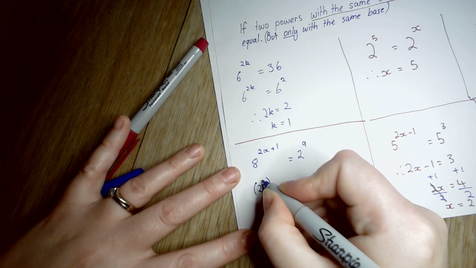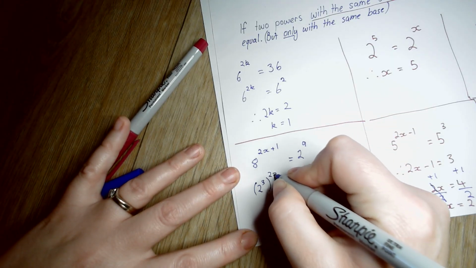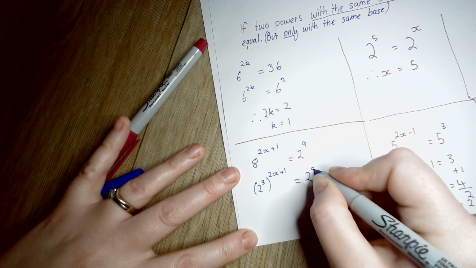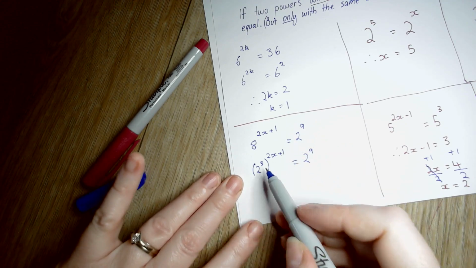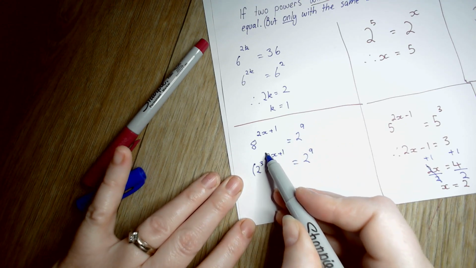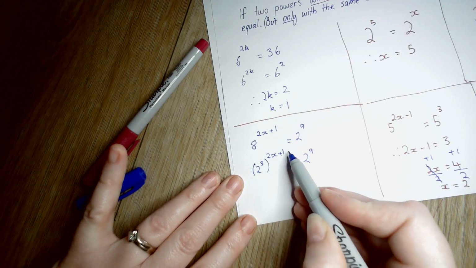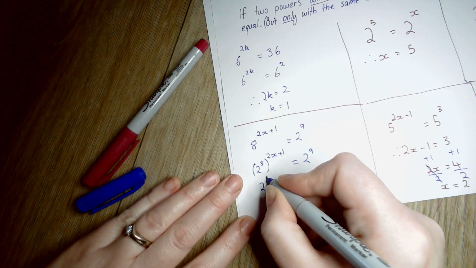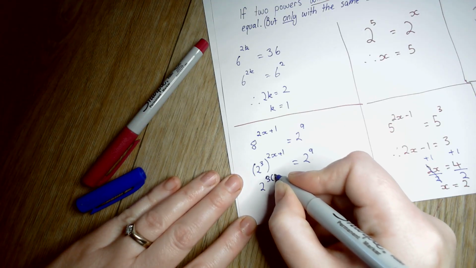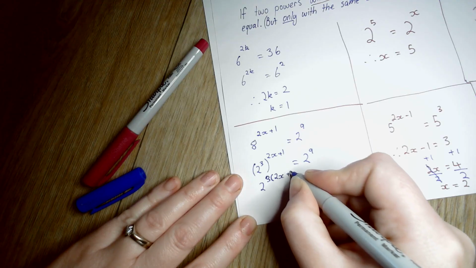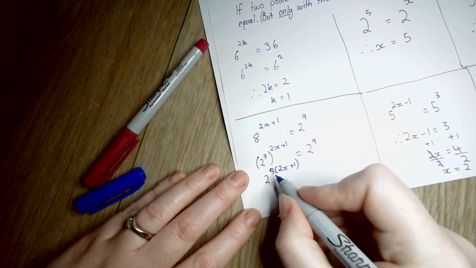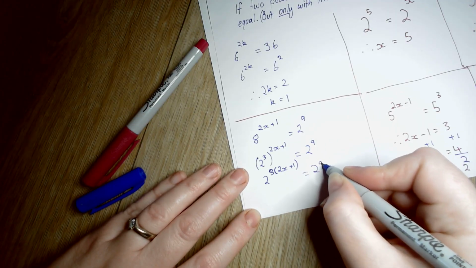So 2 cubed, and then we've still got it to this power up here, plus 1, equals 2 to the power of 9. So now this 3 has to multiply with this entire power. So we're going to have 2 to the power of 3 outside of the brackets of 2x plus 1, equals 2 to the power of 9.